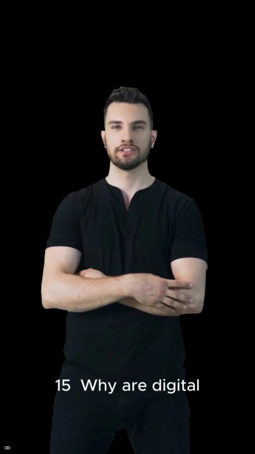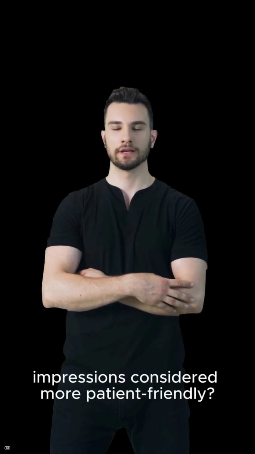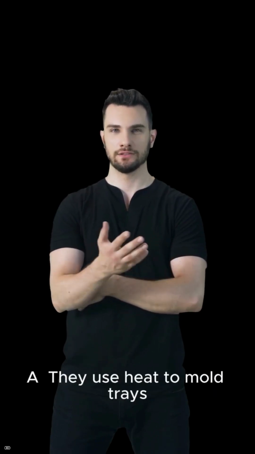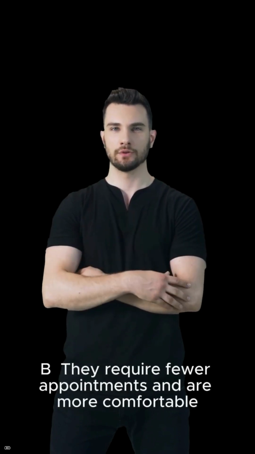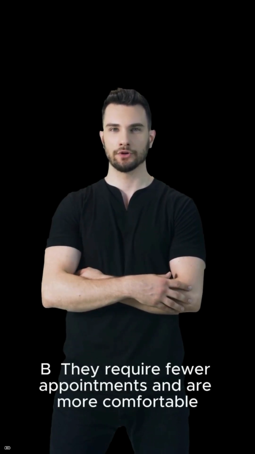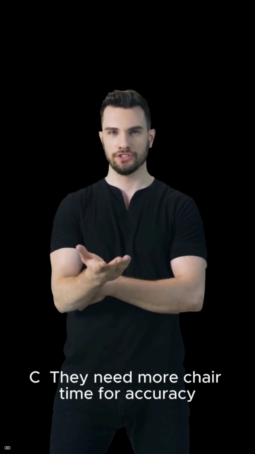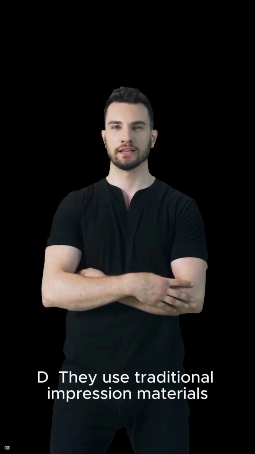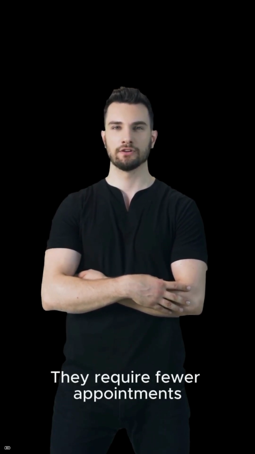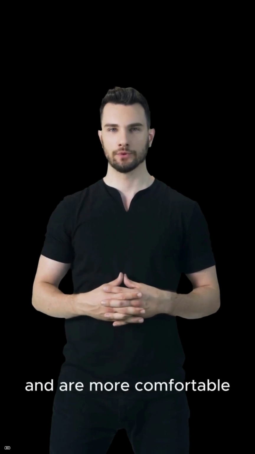15. Why are digital impressions considered more patient-friendly? A. They use heat to mold trays. B. They require fewer appointments and are more comfortable. C. They need more chair time for accuracy. D. They use traditional impression materials. Correct answer: B. They require fewer appointments and are more comfortable.